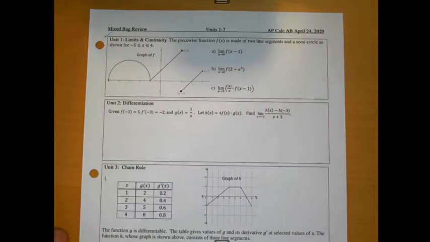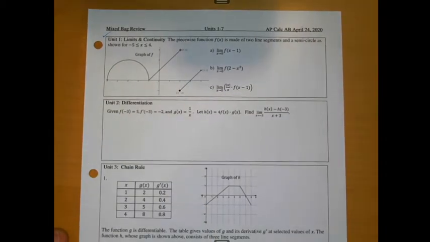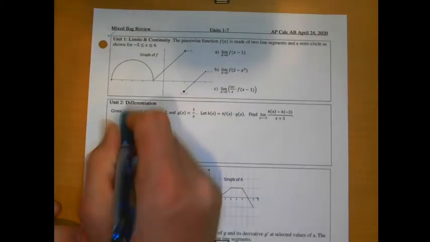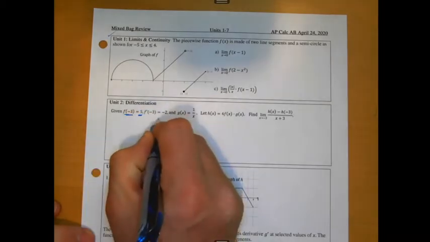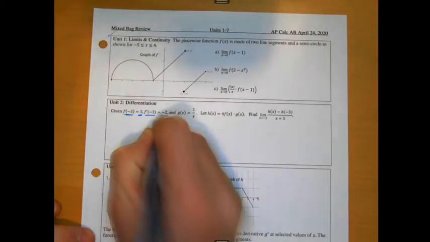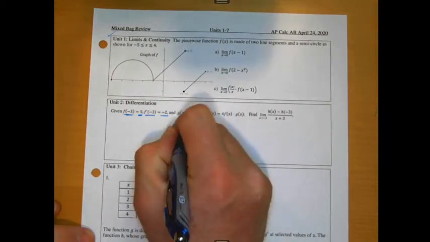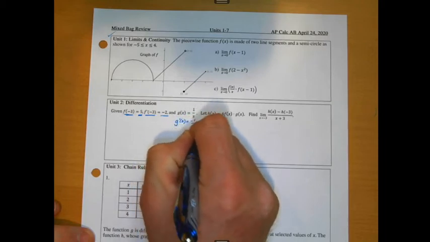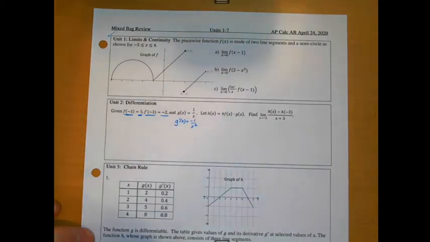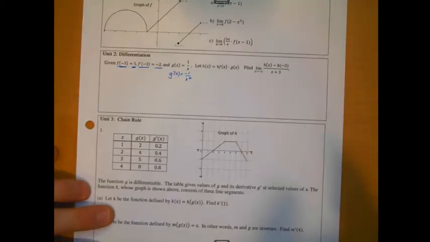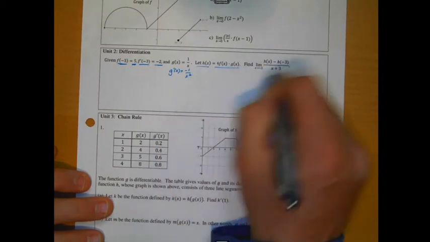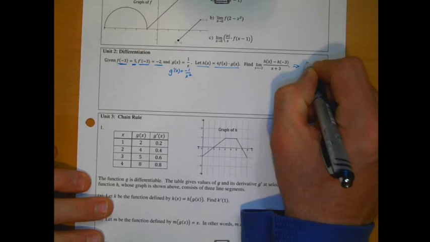So, differentiation. They actually talked about this one too, but I found it pretty interesting. They give you f of -3 is 5, and the slope at -3 is 2. They give you g, so g prime of x is -1 over x squared. Do that derivative if you don't know what you're doing. And h of x is this. This is the alternate formula for the derivative.